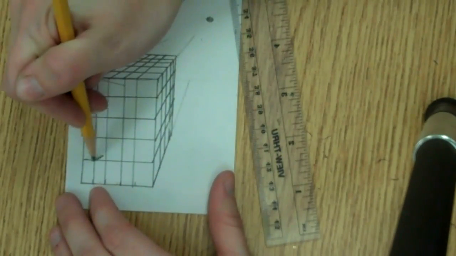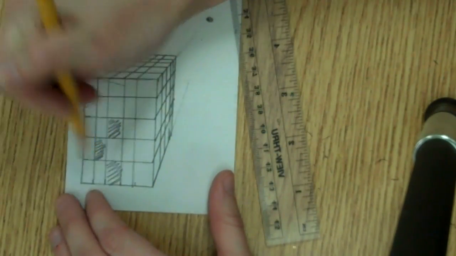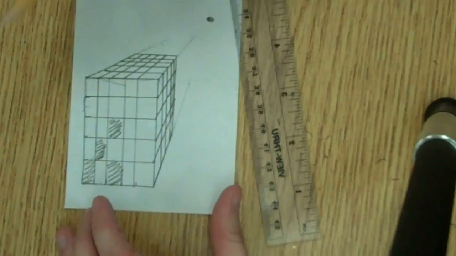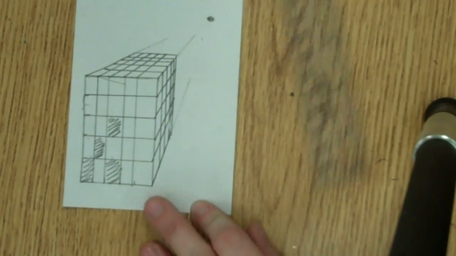Okay, then you're going to color every other one. And it should work out nice and even because you have an odd number of shapes. Okay, next 1 point perspective.